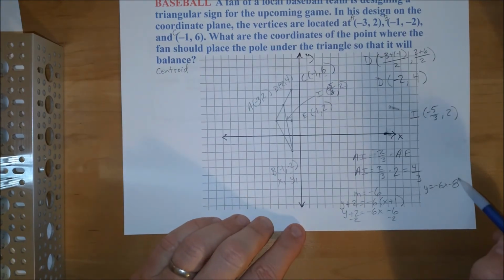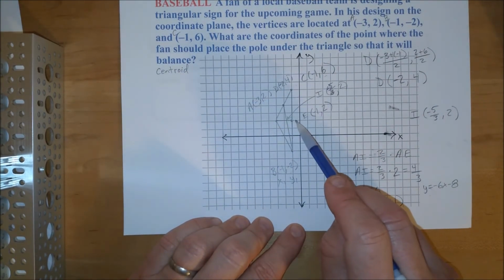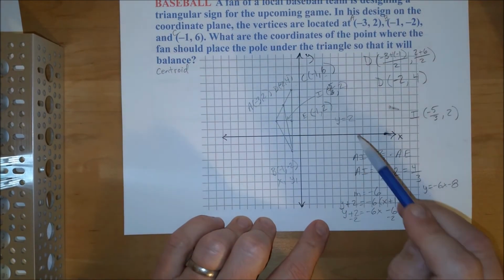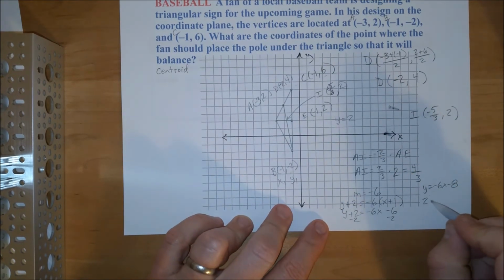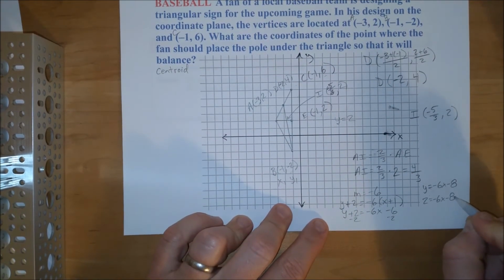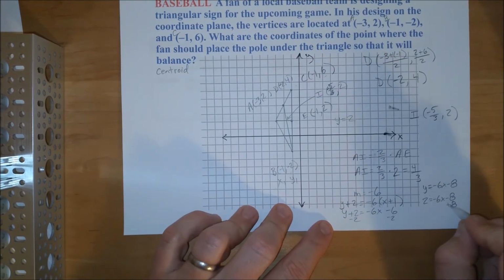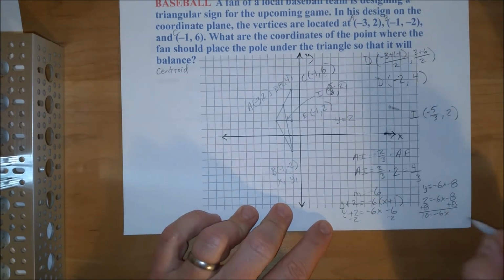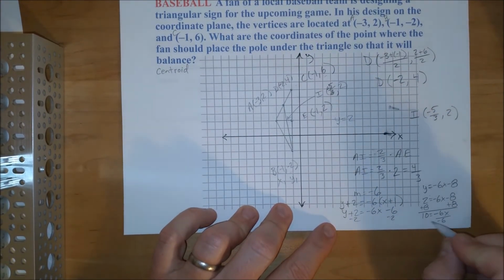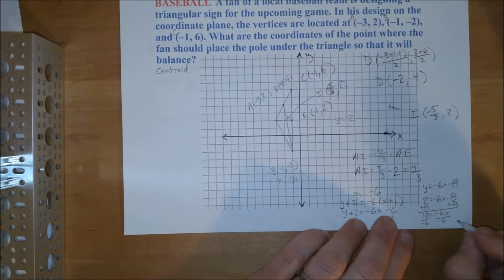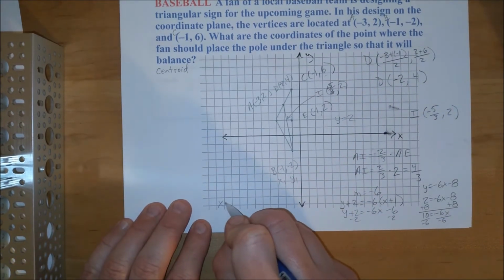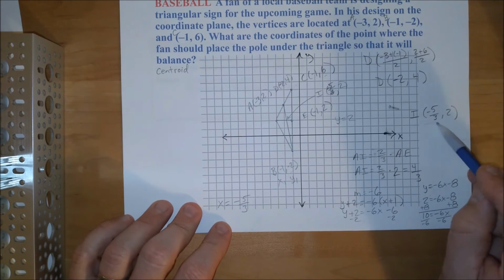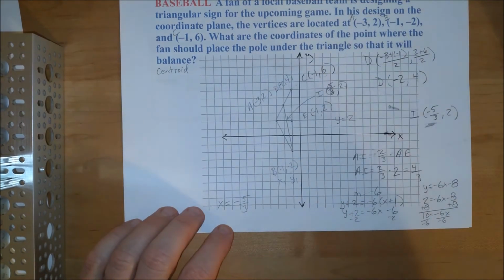Could we find the value where it intersects this other line? This line has the equation y equals 2. Let's set these equal to one another. 2 equals -6x minus 8. We're going to add 8 to both sides, and we get 10 equals -6x. I'm going to divide both sides by -6, and we get x equals -5/3, confirming what we got when we used our shortcut.